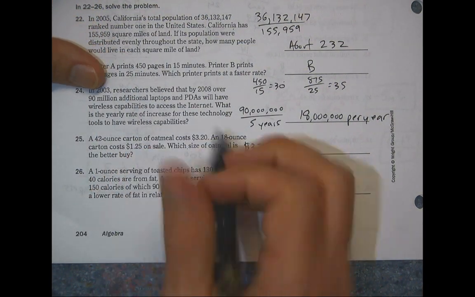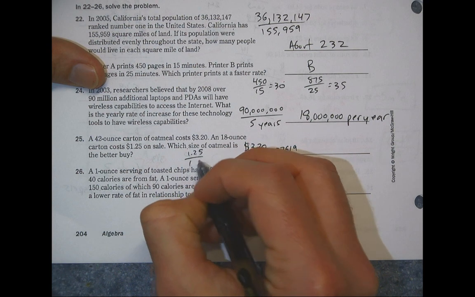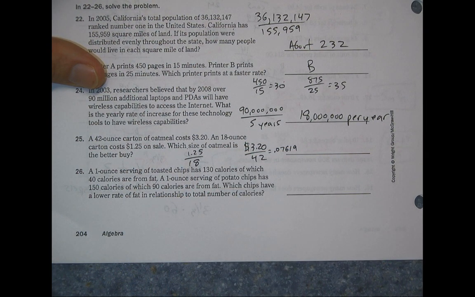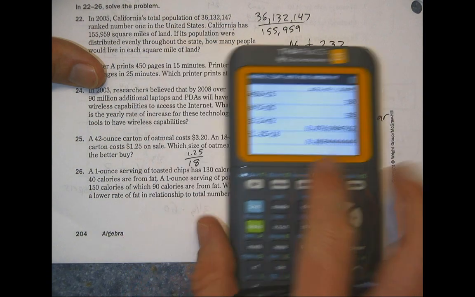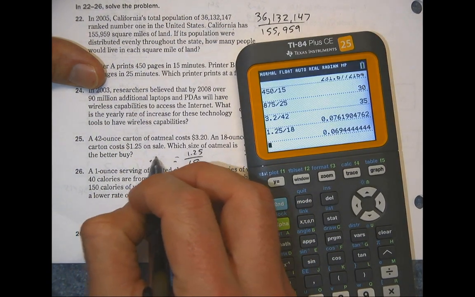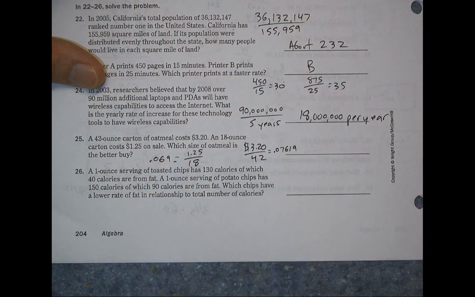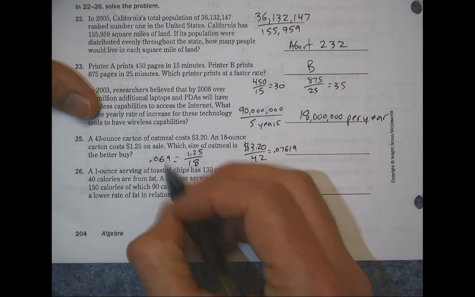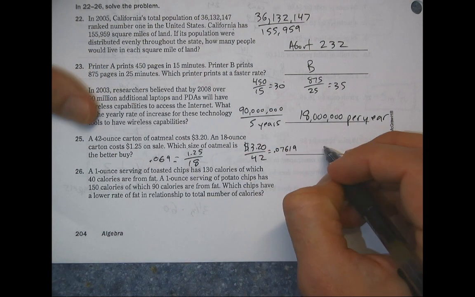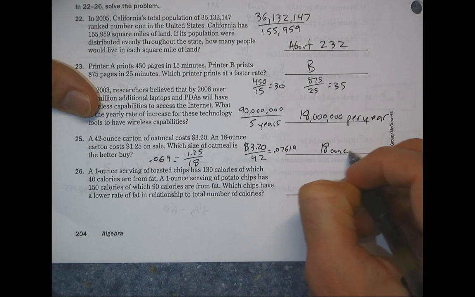The other one is $1.25 for 18 ounces. When I divide that, you can see they were kind of close, but this one is 0.06 and then a bunch of stuff. So I can just stop right there. 0.06 is going to be cheaper. So that is the 18 ounce oatmeal.